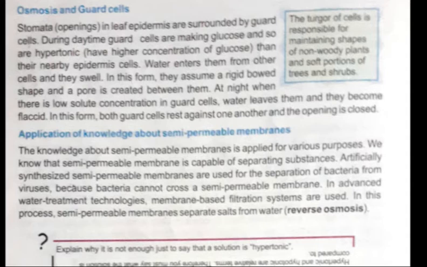Basically in plants, the surface of leaves is covered with small pores that are called stomata, and these pores are responsible for the exchange of gases in plant cells. These pores are guarded by guard cells. Stomata are basically the openings in the leaf epidermis and are surrounded by guard cells.